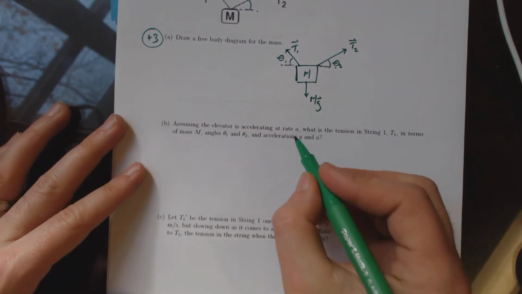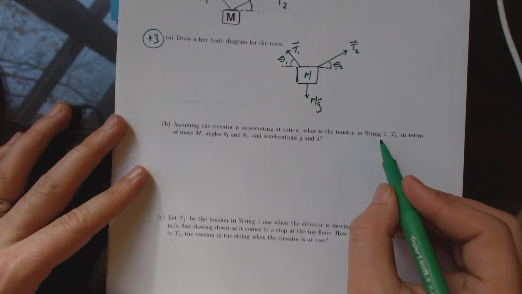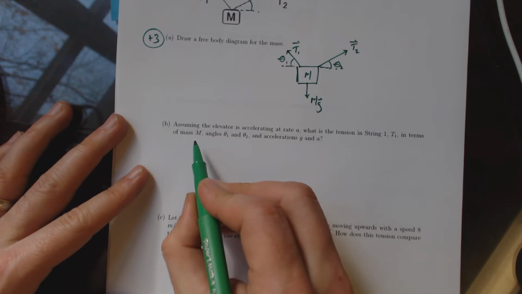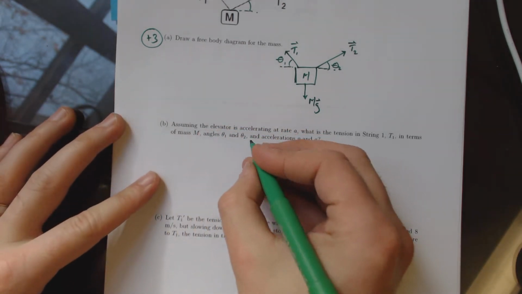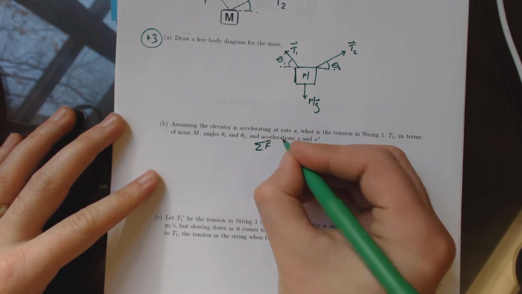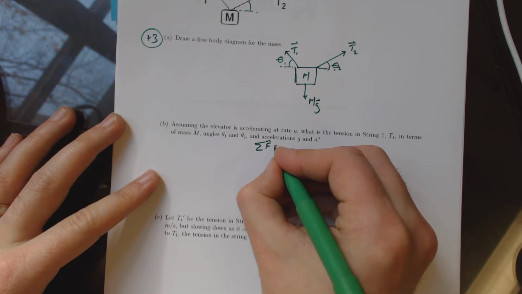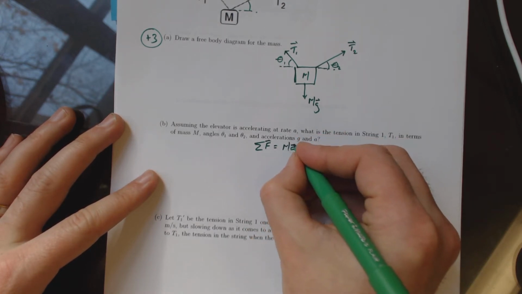Assuming the elevator is now accelerating at a rate a, what is the tension in string 1, T1, in terms of mass m and angle theta 1 and theta 2? Okay. So for this one, I would start out with my sum of the forces. The sum of forces F acting on m is going to be the mass times the acceleration of that mass.